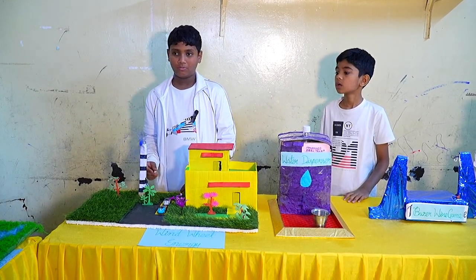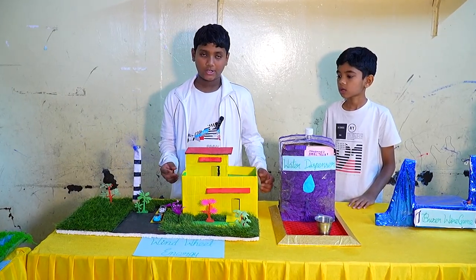This is working with a model of a windmill. The windmill will rotate and the city will grow.